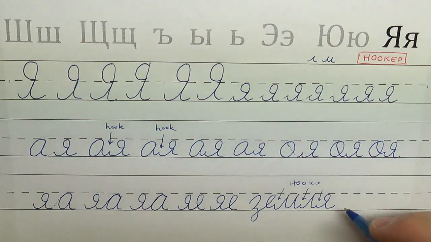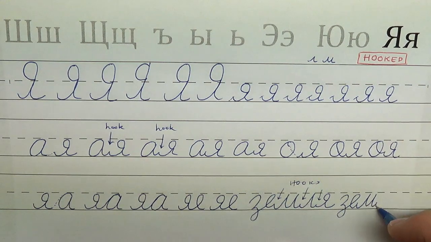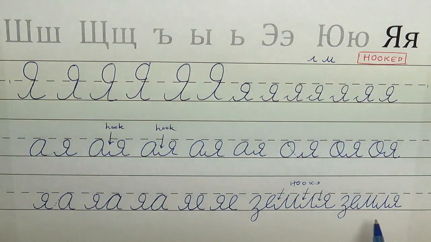Земля. So I would recommend writing out a few Земля examples on your page. A great way to practice and to remember M hooked, L hooked, and Ya.